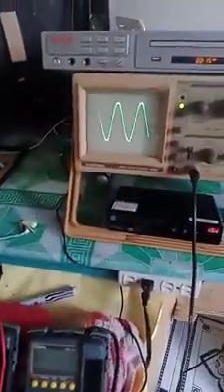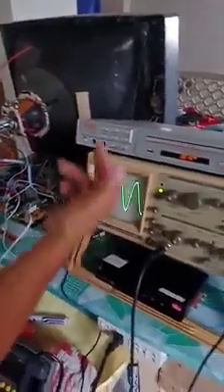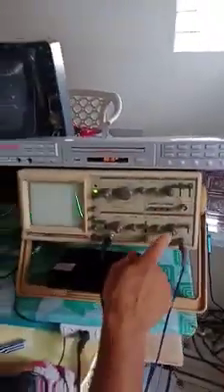There is 220 volts right now at the outlet. If you try to measure the voltage, it comes out as the peak-to-peak value.